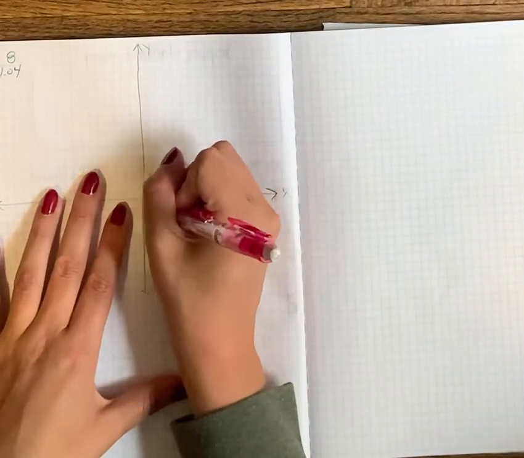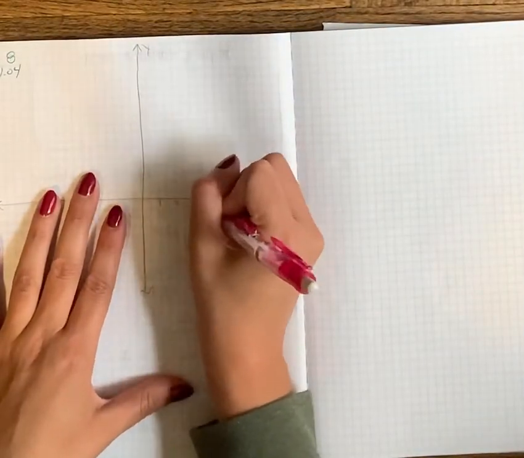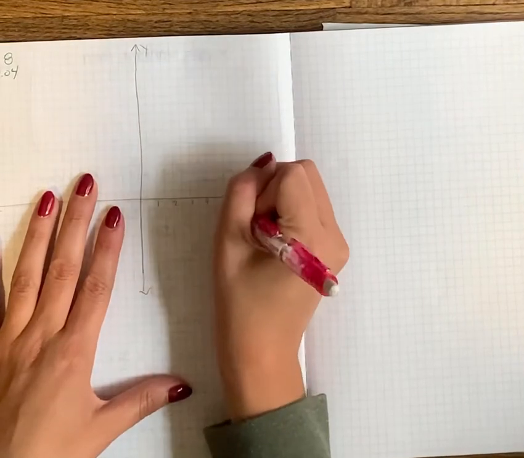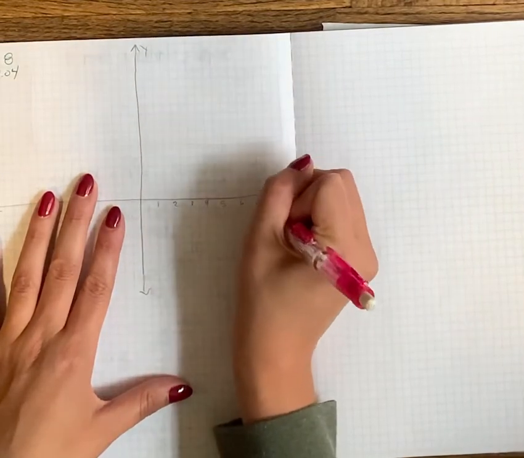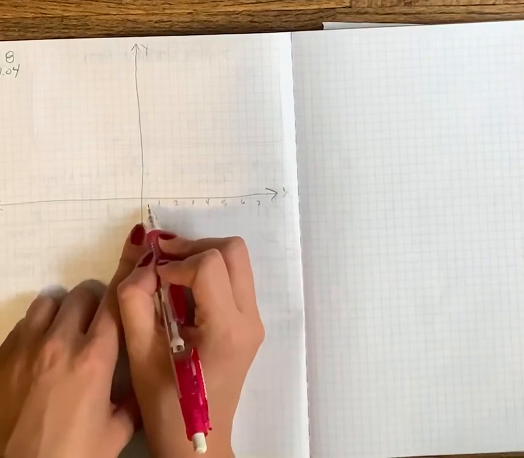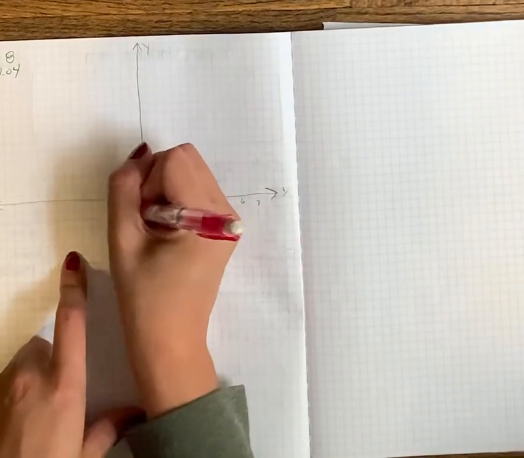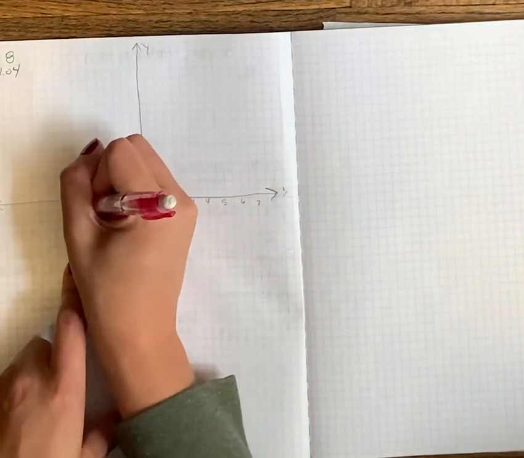So x is 0.5, so 0.5, 1, 1.5, 2, 2.5, 3, 4, 5, 6. Now I'm just going to skip every other space, knowing that this is 0.5. I'm going to do the same thing on the other side for my negatives.